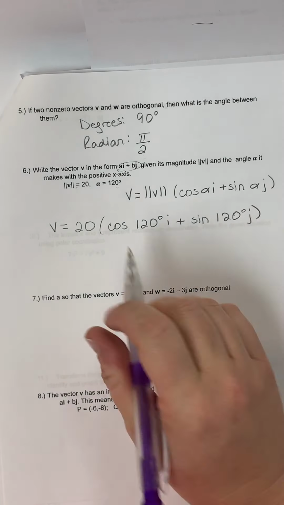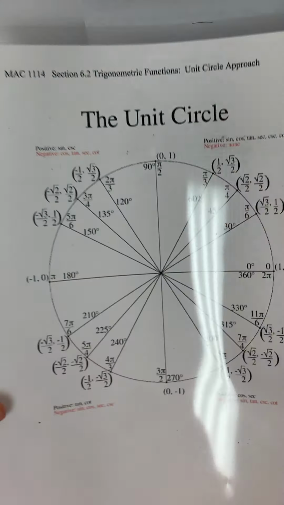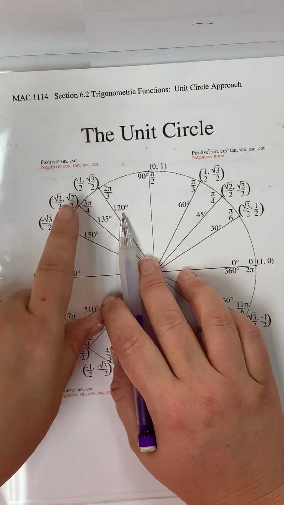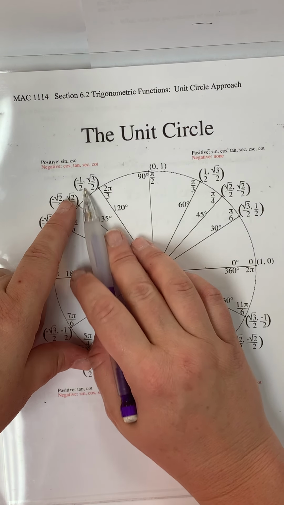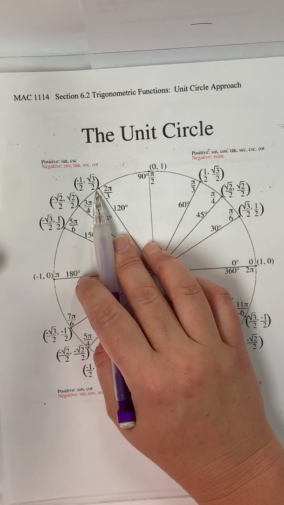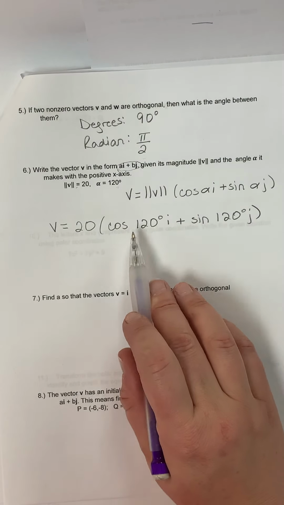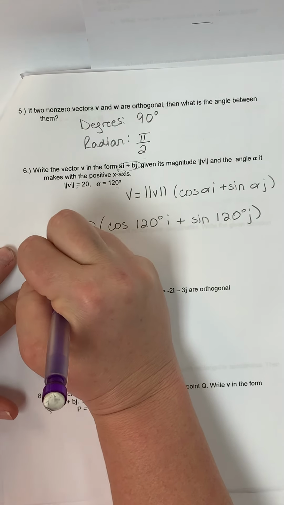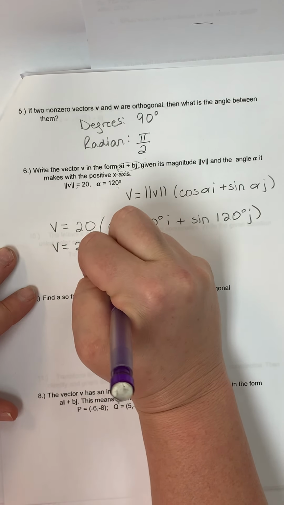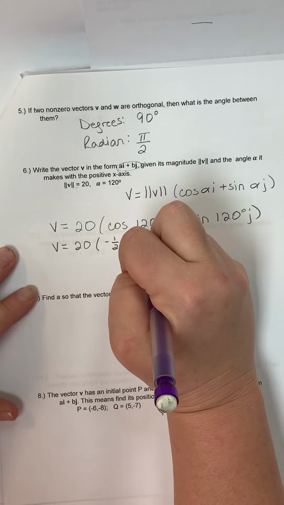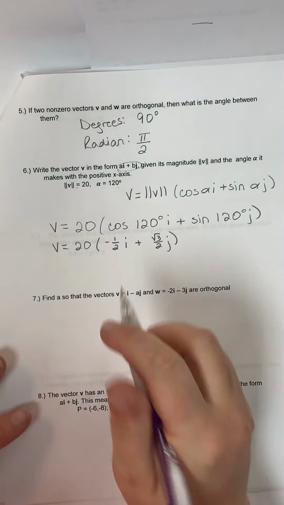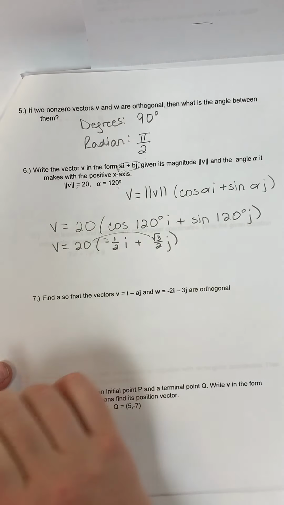Okay, now we have to keep going because we want it in this form. So that's where our unit circle comes into play. We look at 120 degrees. Here's our cosine, -1/2, here's our sine, positive root of 3 over 2. We're just going to replace them in here. So we have negative 1/2 I plus root of 3 over 2 j. Okay, now we're going to distribute this 20 through there.